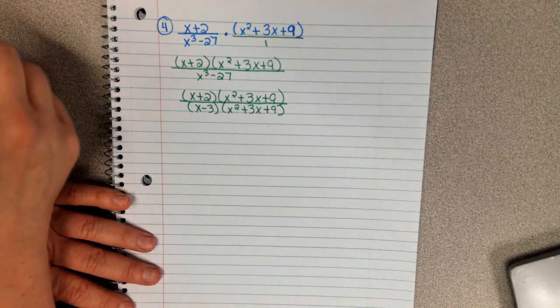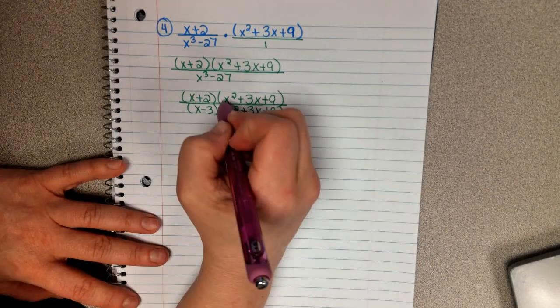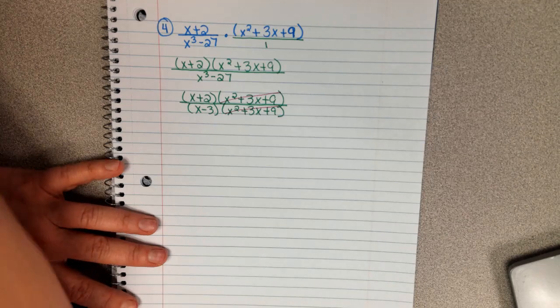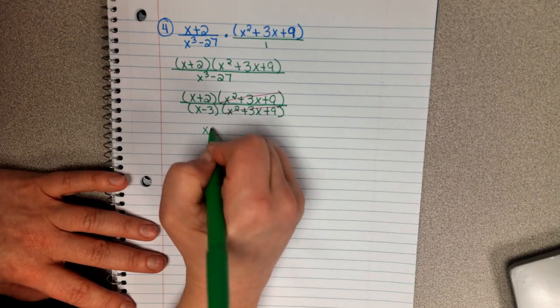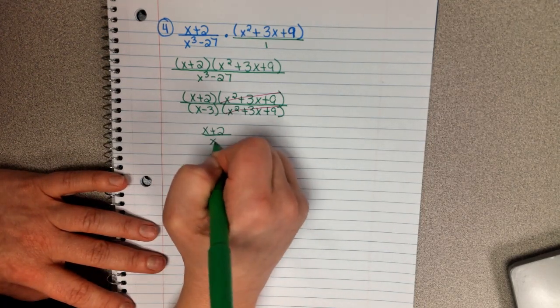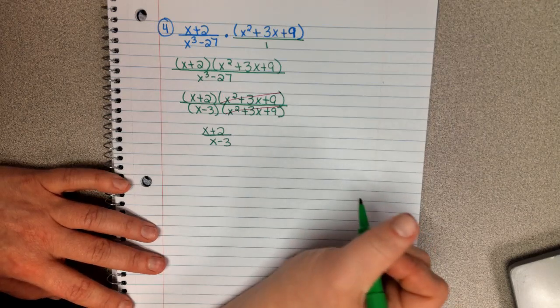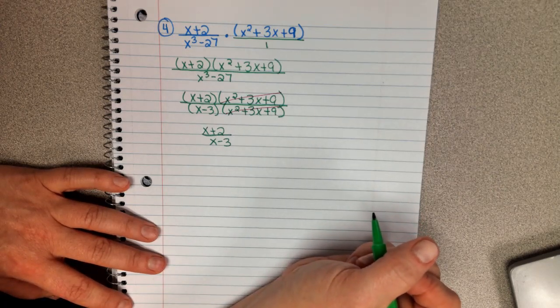Now that's super fantastic because I can see that these two are going to cancel out. And I'll be left with x plus 2 over x minus 3. Let's make sure I didn't accidentally make anybody 0. I don't think we did, so I think we're good here.